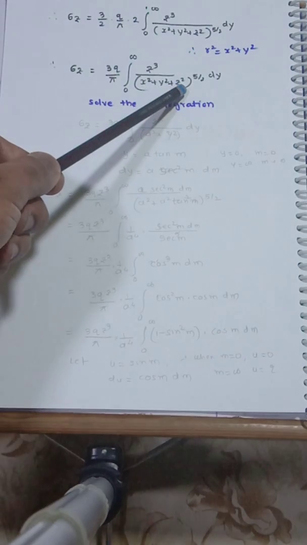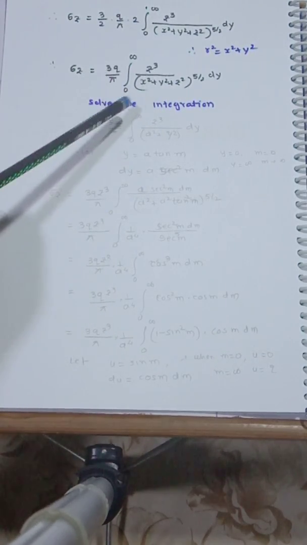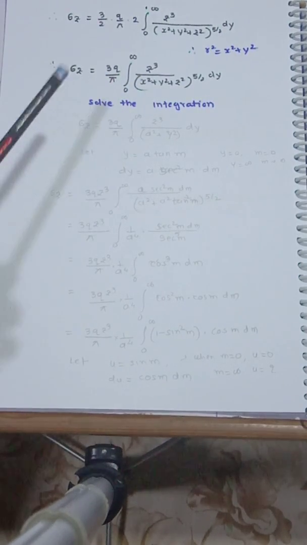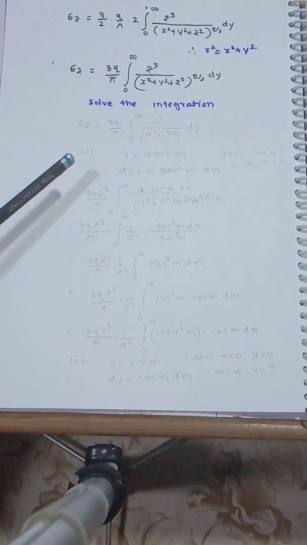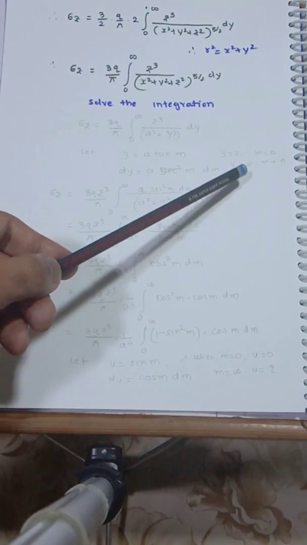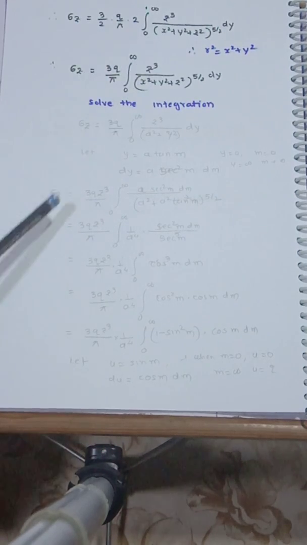I don't think you can see it here, but I tried one small attempt. You can solve it, and I'll write the final result. You can take x squared and z squared as a constant, let us say a squared. So it is a squared plus y squared, and then you can substitute y equal to a tan theta, suppose, and again check its limits and substitute here.